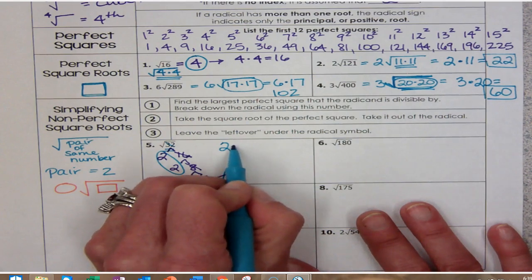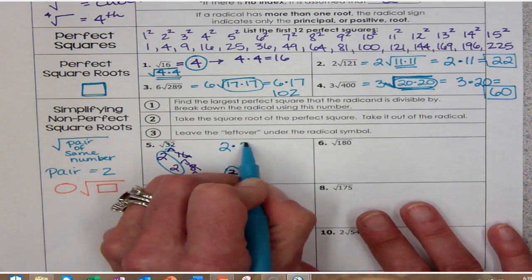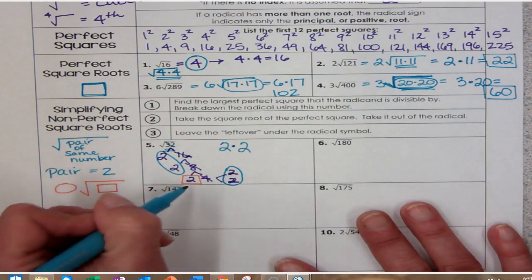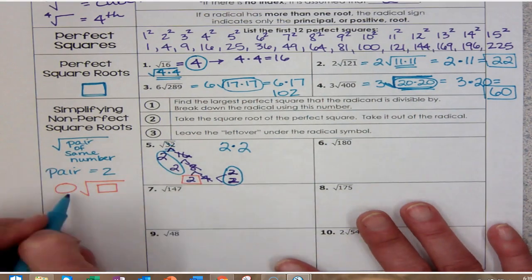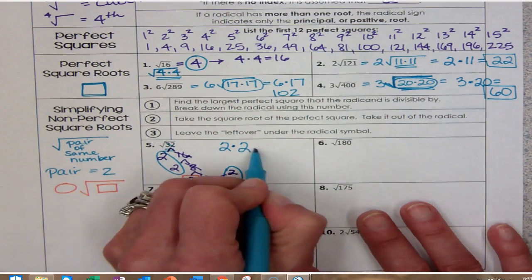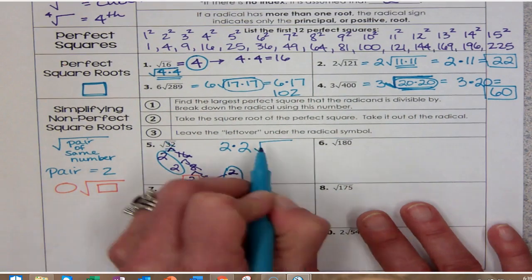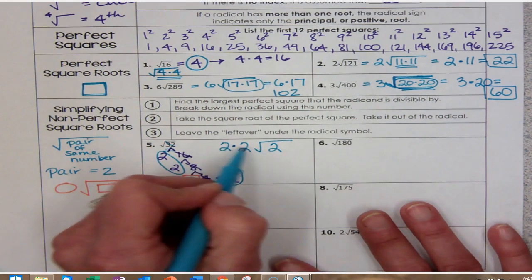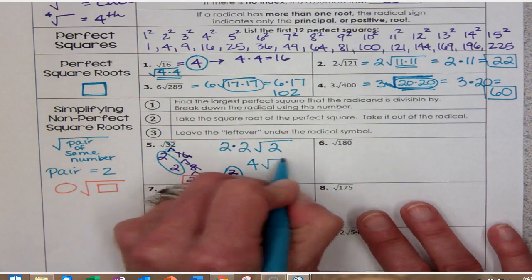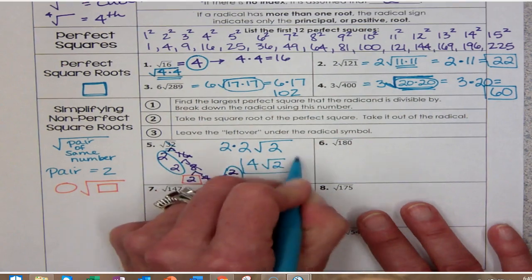I am multiplying. Now, that is all the pairs that I've got. The pairs circle comes out. The square root stays in. Then I multiply 2 times 2, and I get 4 square root of 2.